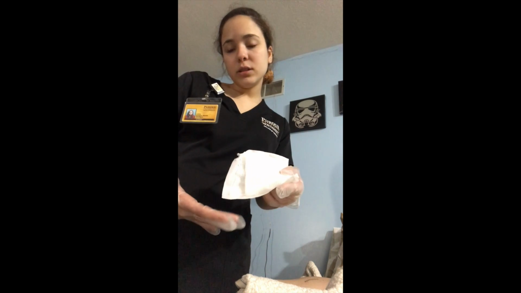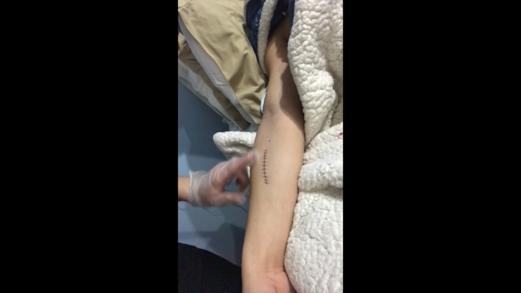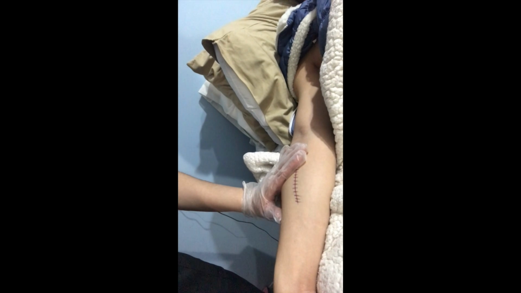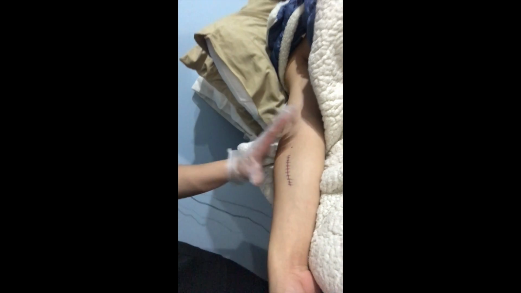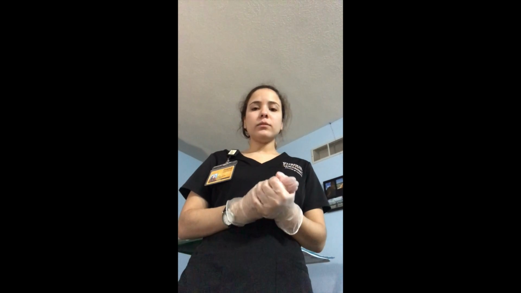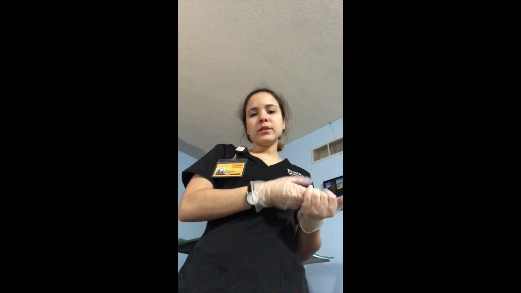My patient's dressing is dry with no drainage, the edges are regular, the staples are in place, and there is no drainage.